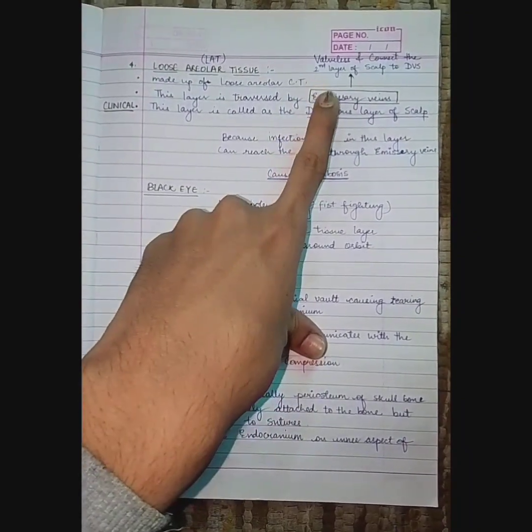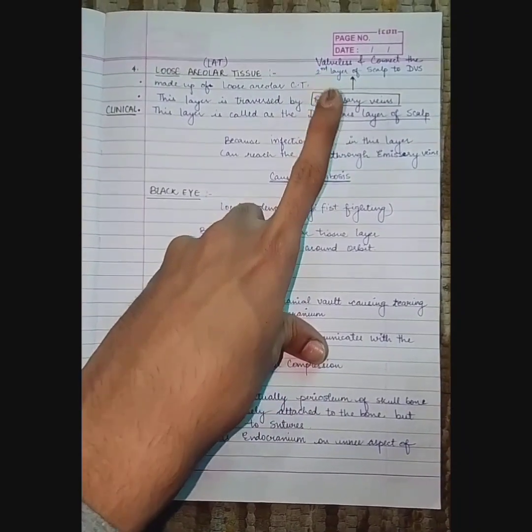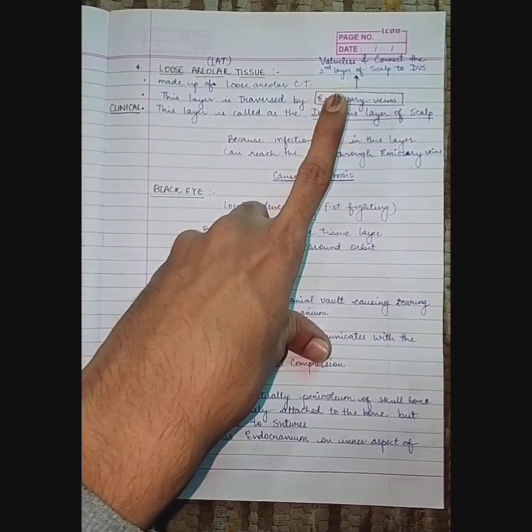Emissary veins are valveless veins that connect the second layer of scalp to the dural venous sinus.